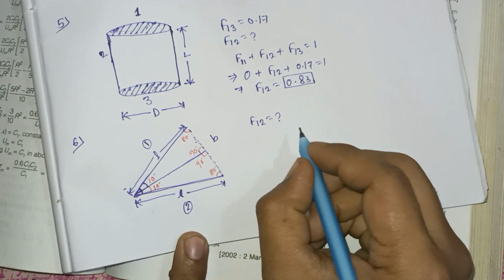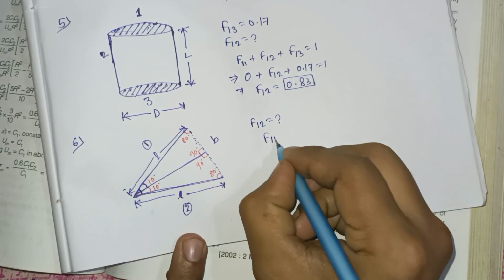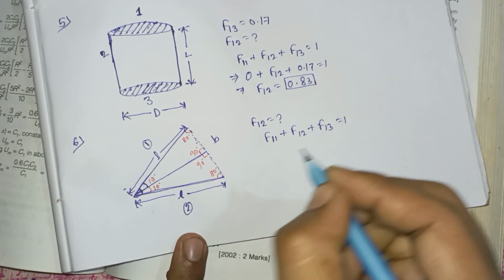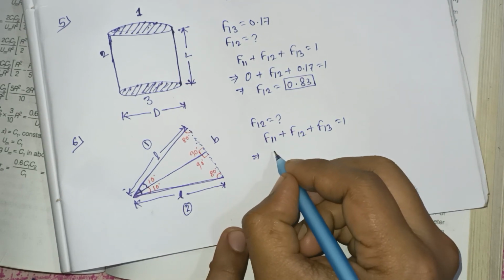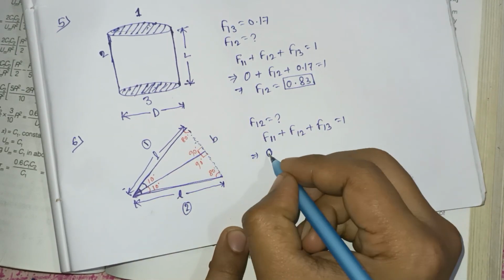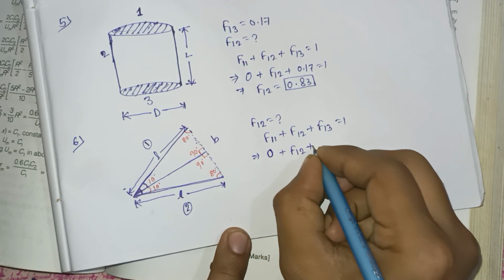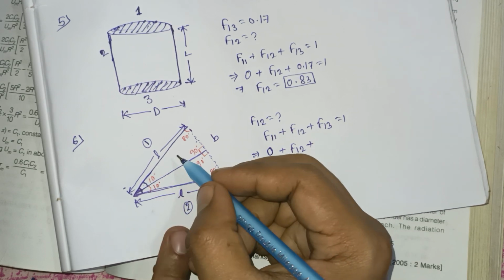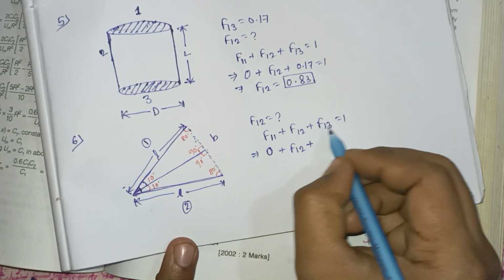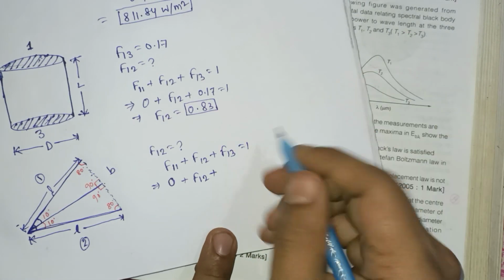Now you can say that this is the view factor concept. F11 plus F12 plus F13 is equal to 1. What is the value of F11? That is equal to 0, because this is a flat plate. Plus you have to find out F12, plus what is the value of F13? The fraction of heat transferred by radiation from 1 to 3 is F13. So how to calculate this F13? This is very, very important.